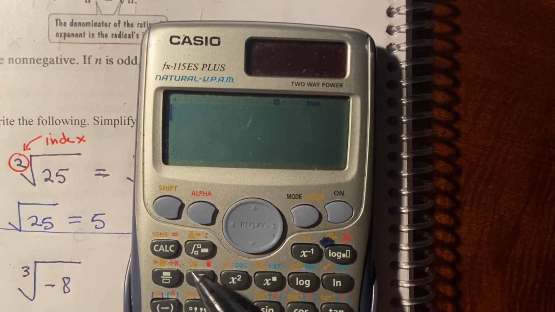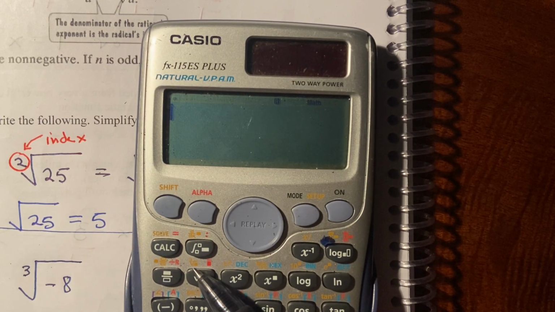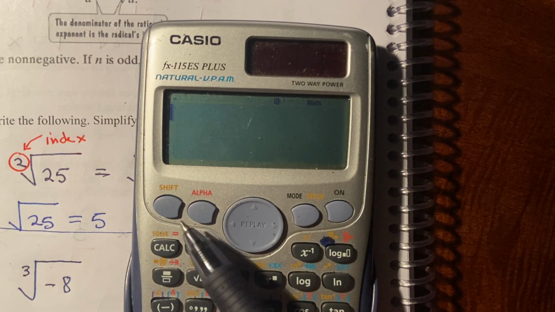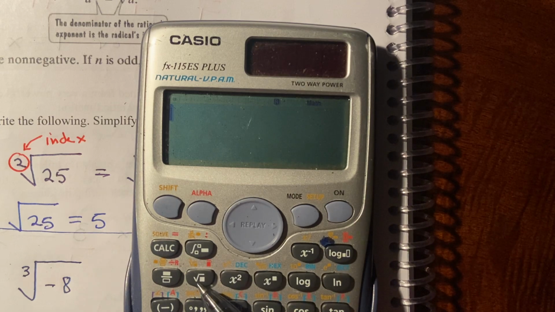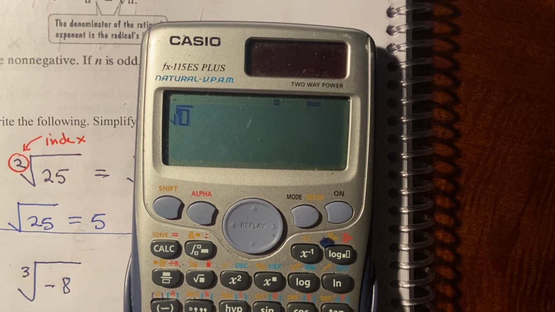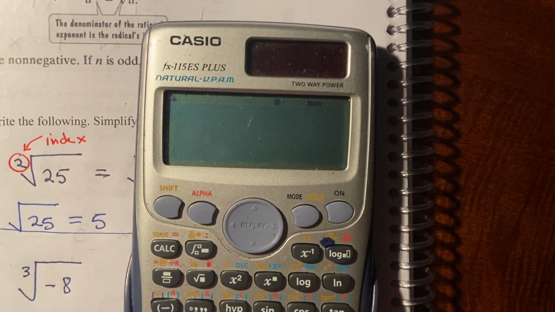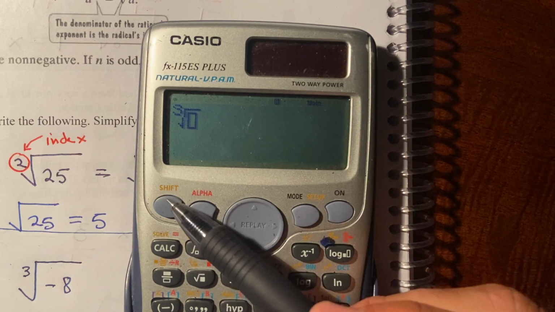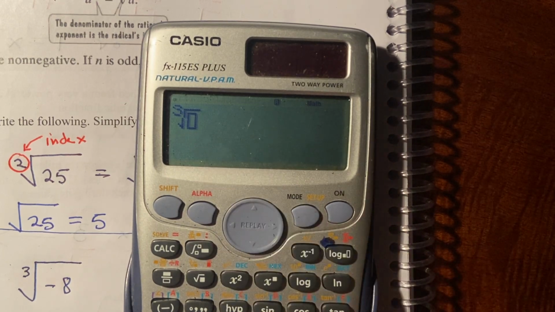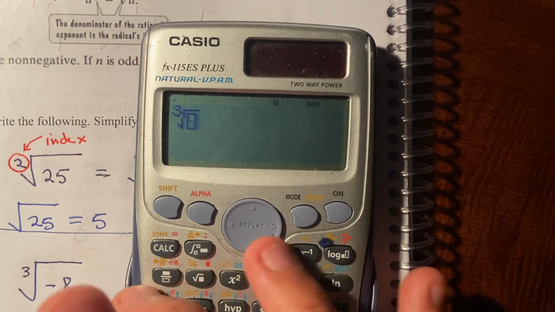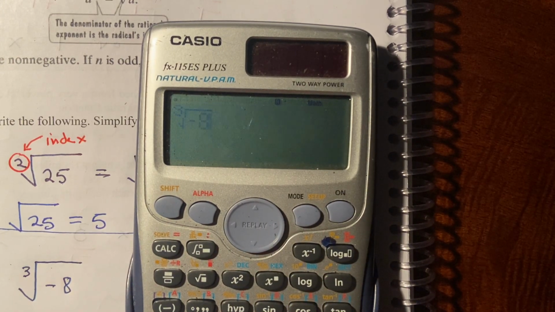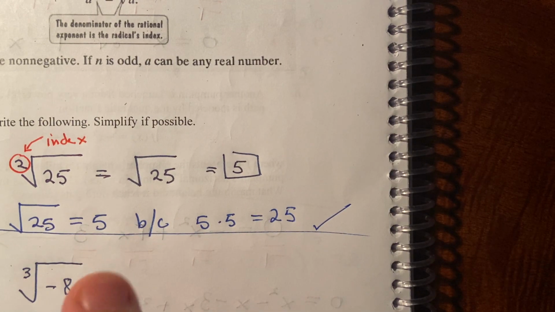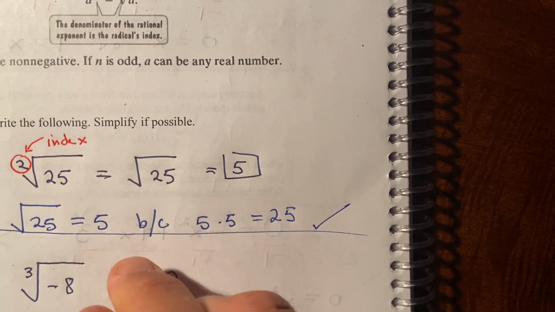So the cube root is actually behind the square root. So I'll go shift and then square root. Looks like I need to press that better. Shift, square root, and see how a cube root pops up. So that shift, square root actually creates a cube root, and then type in a -8. So it says -2. So this is -2.